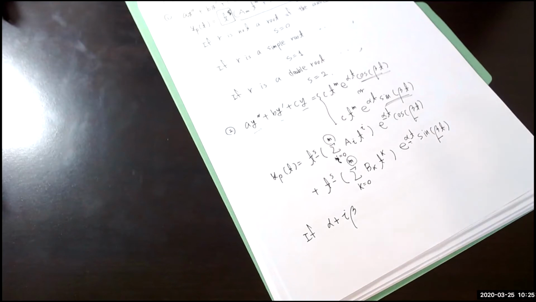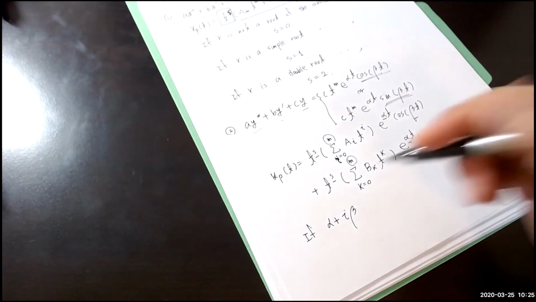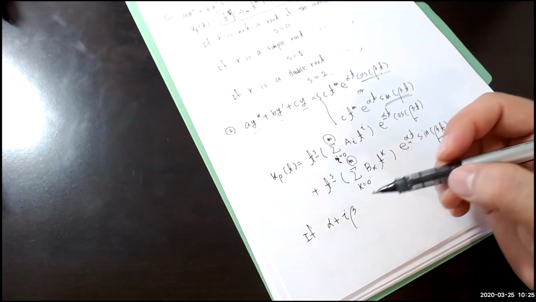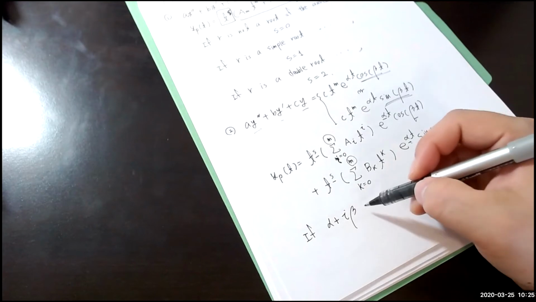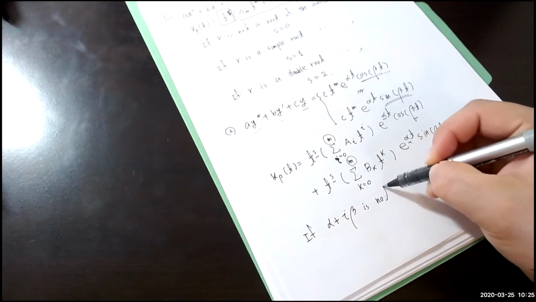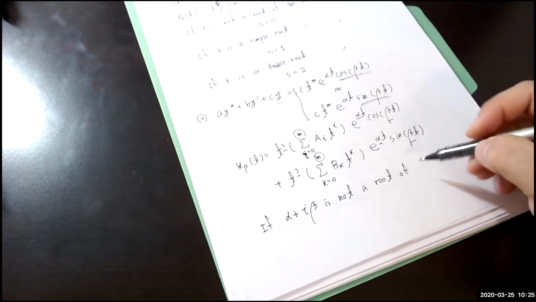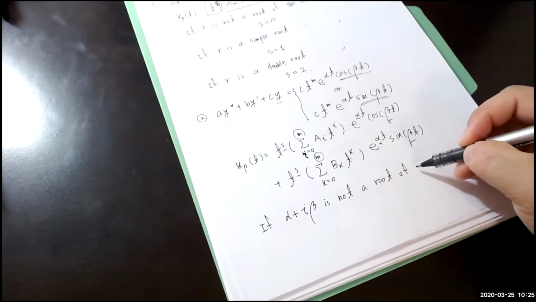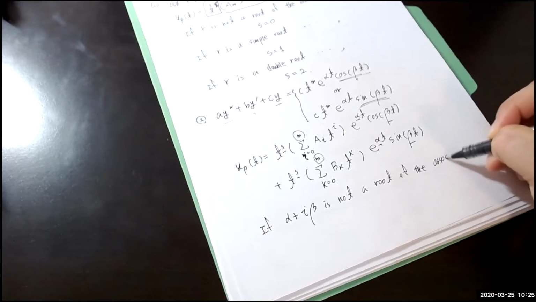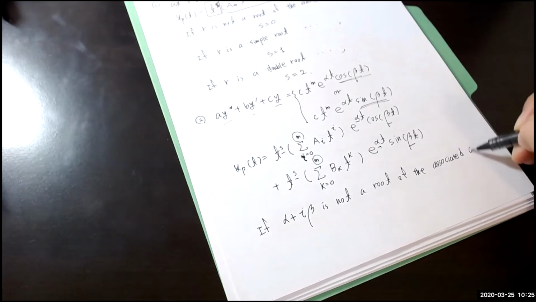Okay, so under that, we can say that the auxiliary equation is going to have two complex roots, alpha plus i beta and alpha minus i beta, right? So here, alpha plus i beta is not a root of the associated auxiliary equation.